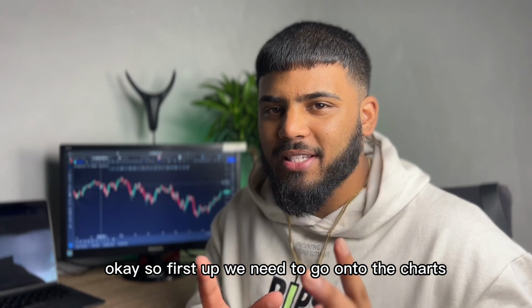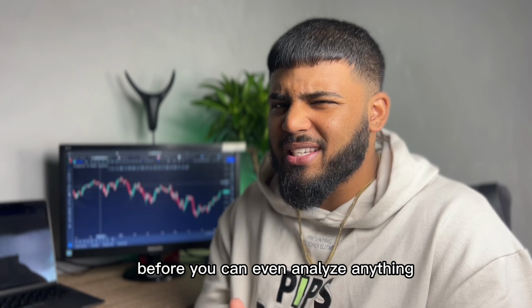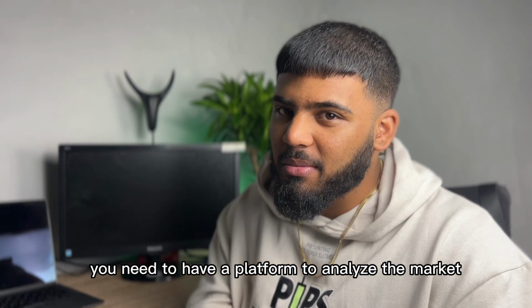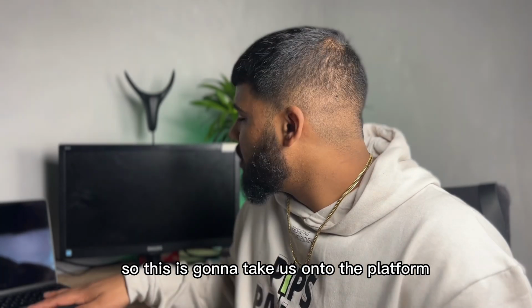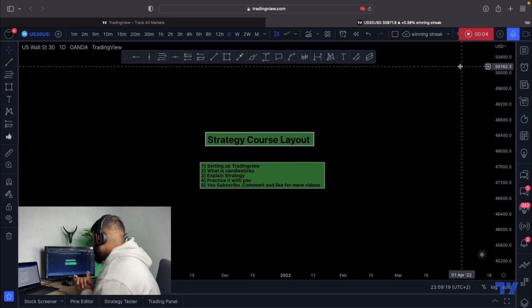Okay, so first up, we need to go onto the charts and actually set up the charts. Before you can even analyze anything, you need to have a platform to analyze the market and have it set up properly. So this is going to take us onto the platform. Let's go over there, okay? So we're going to go over the layout of the strategy course. Now understand that you're going to need a platform, okay?